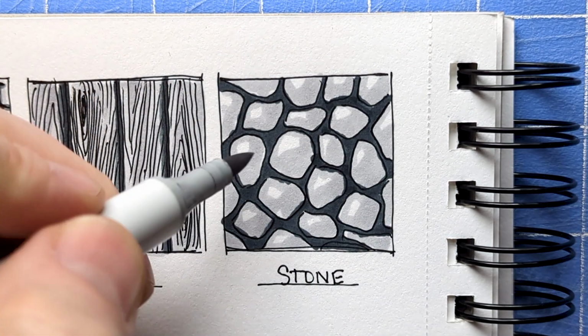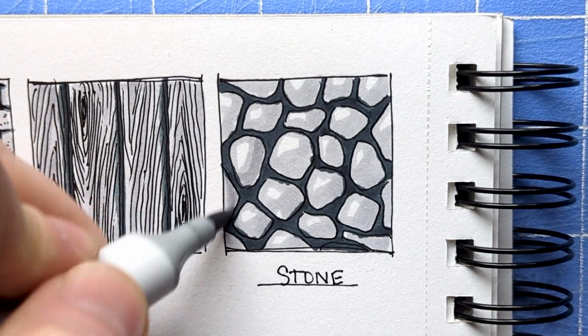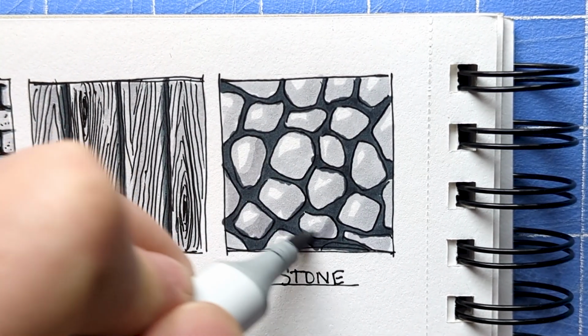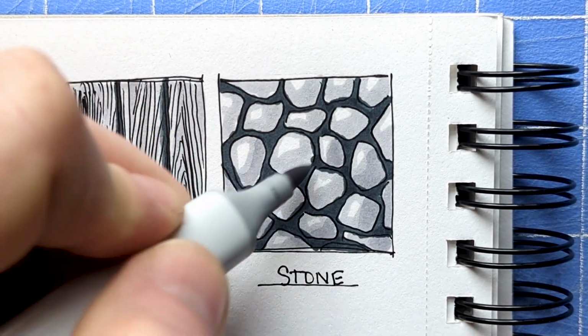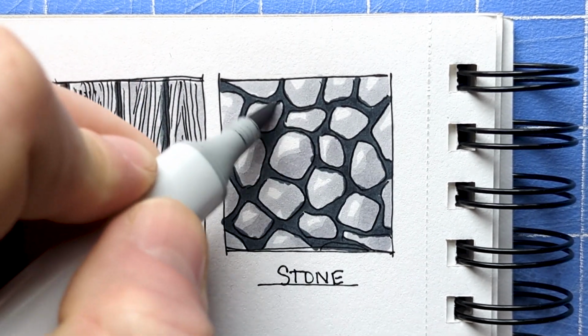Okay, once I'm done with the mortar, I'm going to use a light gray again to build up just a little bit more shade. And in this case, I'm randomly coloring spots over the stone to keep that geometric appearance.